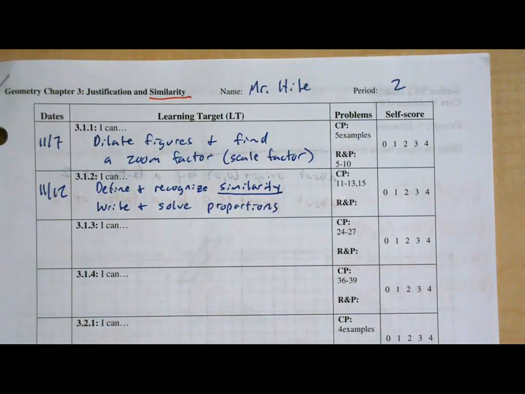This is going to connect to our future lessons where we're going to start really getting picky about, I'll show you two figures that have some numbers on the different sides and angles, and you're going to have to tell me, are these two triangles similar to each other? There's a long way to do that, and then we'll learn some shortcuts because the long way is kind of tedious. But we won't get into the nitty-gritty of all that today.